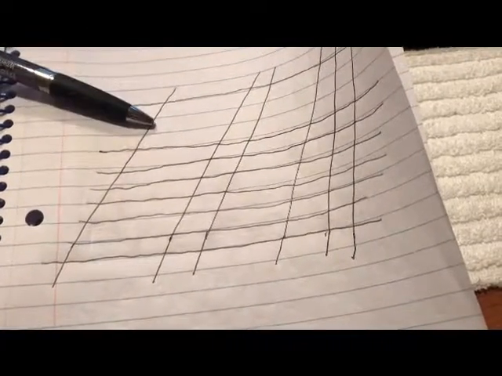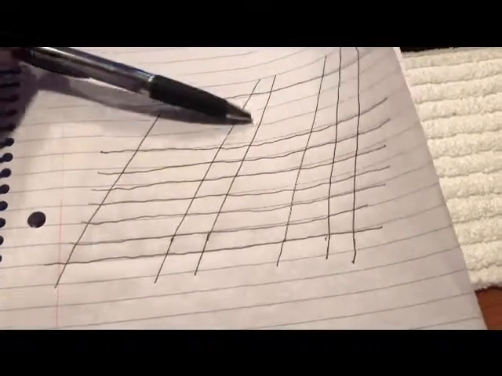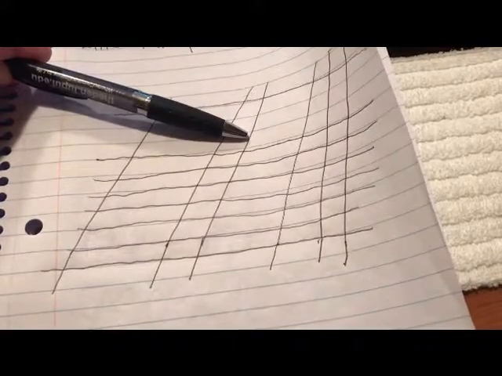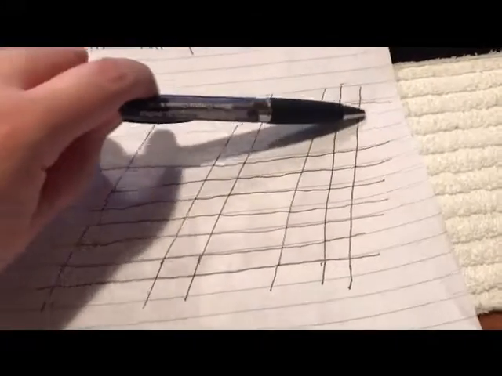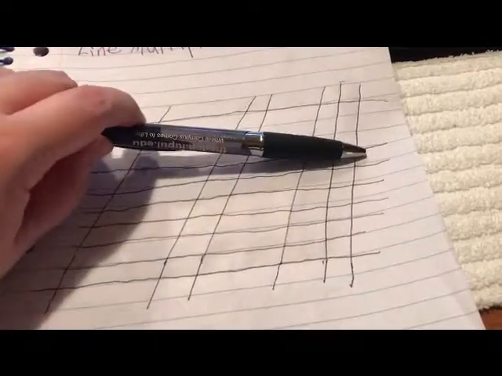This is the beginning of line multiplication for 123 times 17, and you start out by drawing lines. Notice there are 3 lines in this row. The 1 represents the 1 in 123. The 2 lines represent the 2 in 123. And these 3 lines represent the 3 in 123.